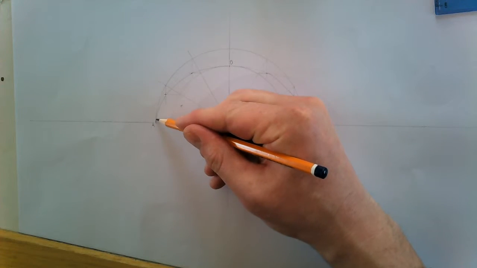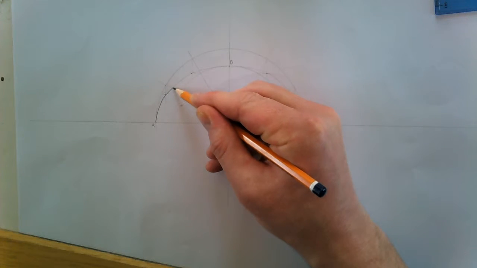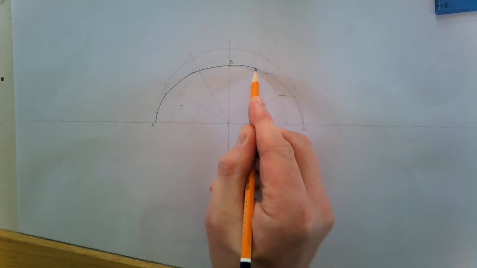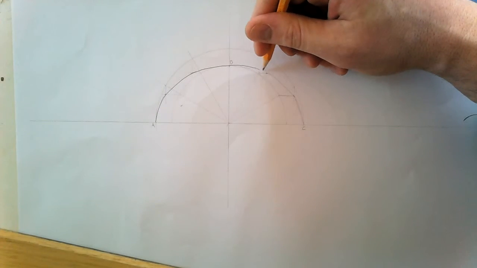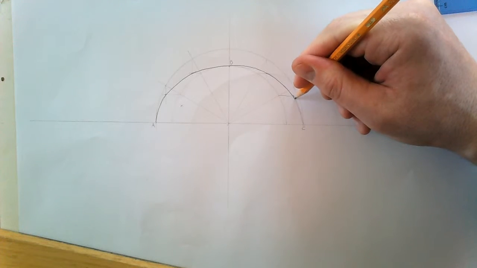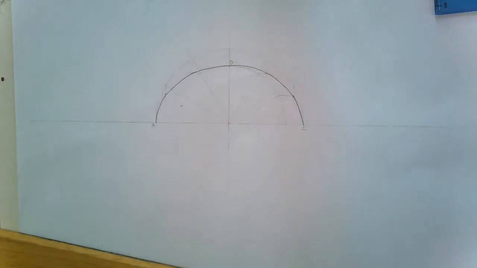Darken that in now. There is the top of the helmet done.